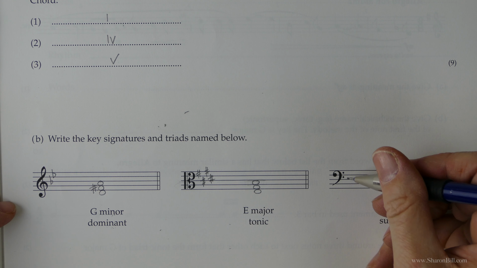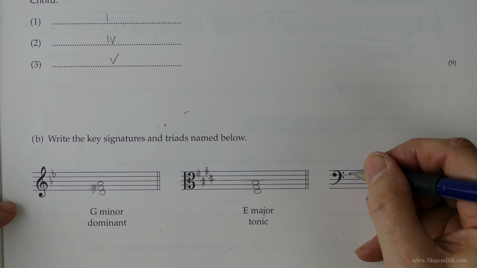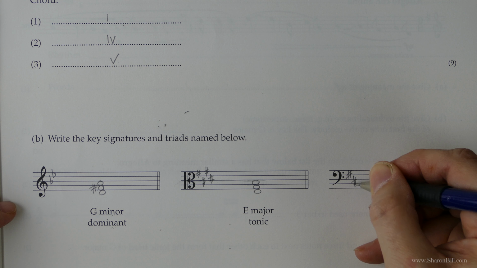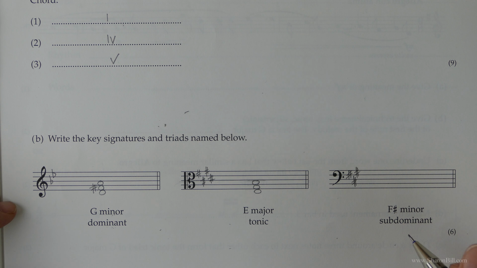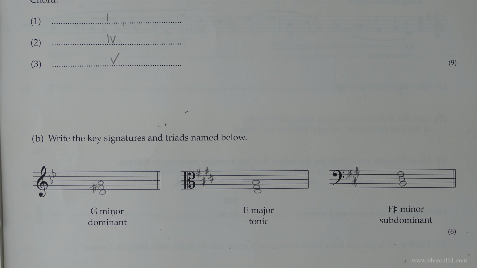And then finally we're in the bass clef and we need to write the key signature for F sharp minor. F sharp minor is related to A major, so we need 3 sharps. Placing those carefully in the bass clef, F, C, G. And then we want the subdominant, so F, G, A, B is the 4th degree of the scale. So there's our B, 1st, 3rd and 5th to build the triad. There we go. That's the end of that question, and that's also the end of that paper.